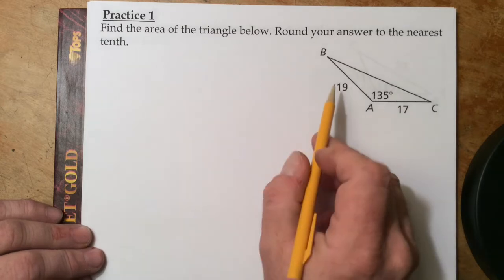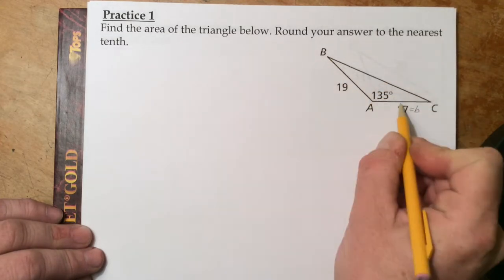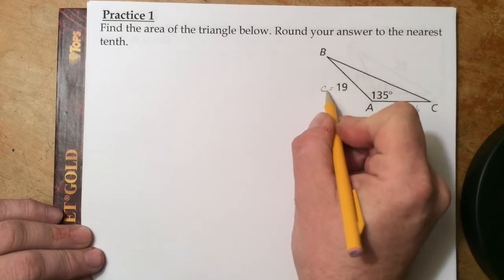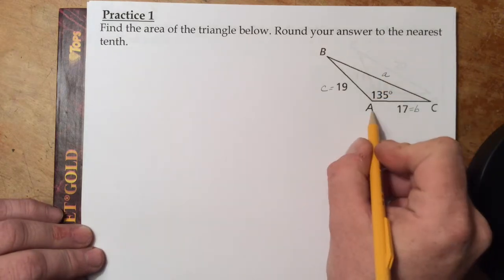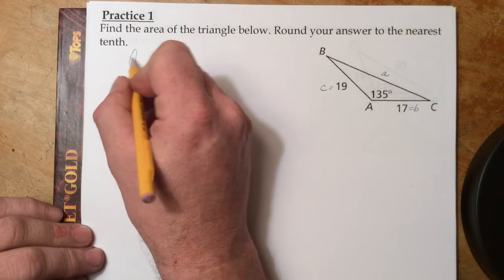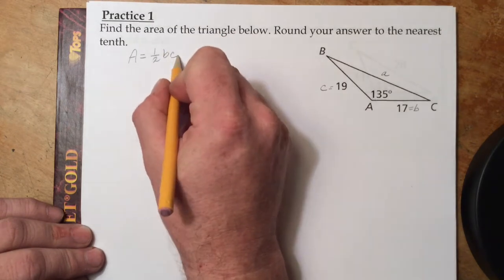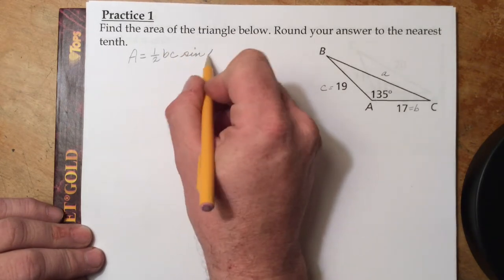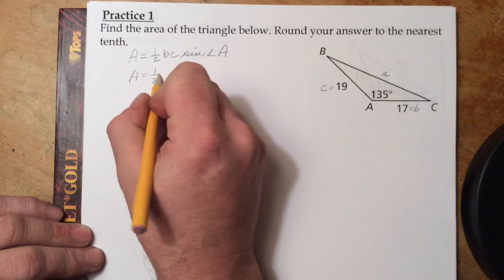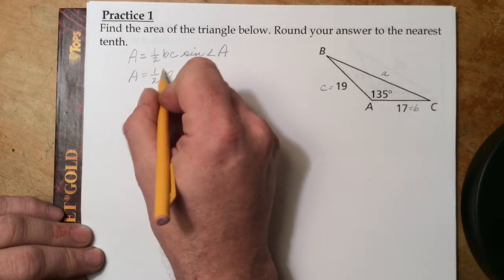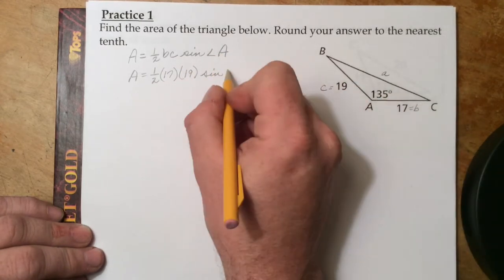For practice 1, we have triangle ABC. 17 is represented by lowercase b because it's opposite angle B. Opposite angle C would be 19, so that's c. And opposite angle A is lowercase a, which we don't have. This time we have angle A, so the area formula we would use is 1/2 times the two side lengths, b and c, times the sine of the angle we're looking for, angle A. A equals 1/2 times lowercase b, which is 17, times c, which is 19, times the sine of angle A, which is 135 degrees.